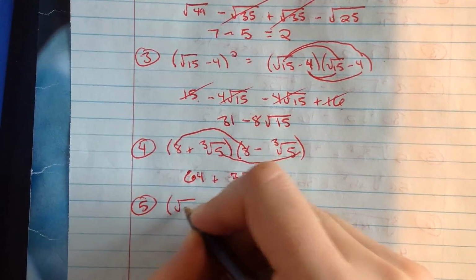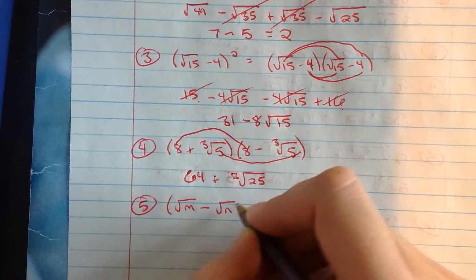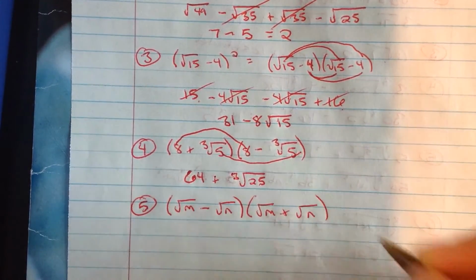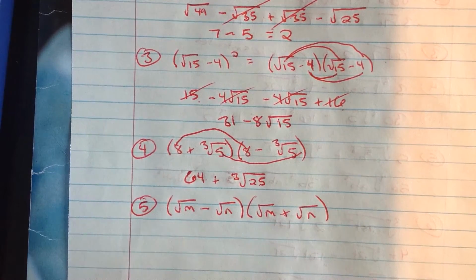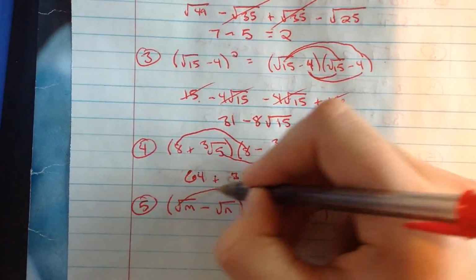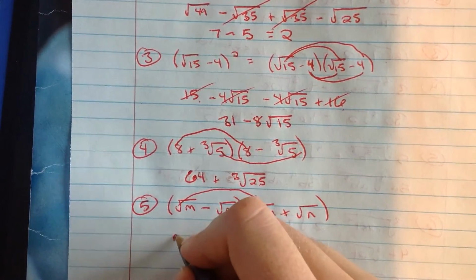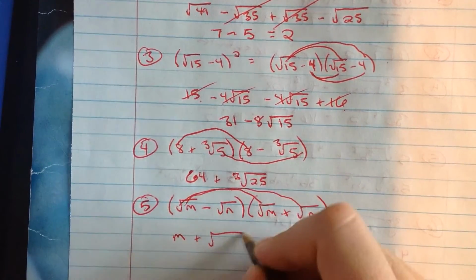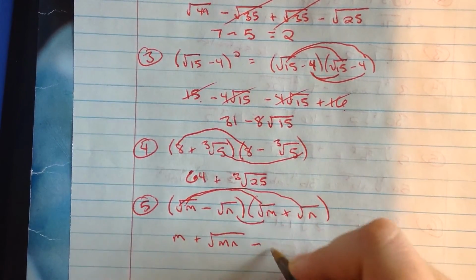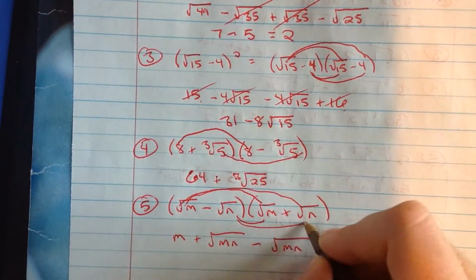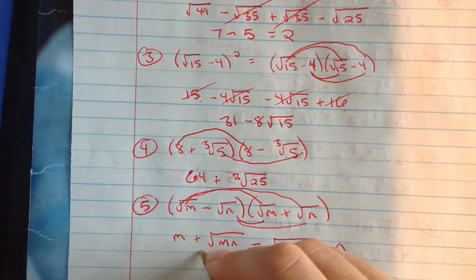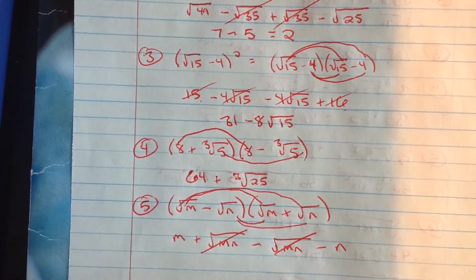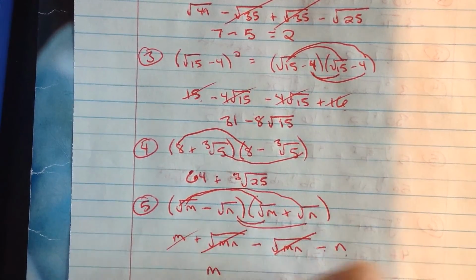If I have the square root of m minus the square root of n, times the square root of m plus the square root of n, conjugate pairs once again, but we'll show how these cancel this time. m and m cancels the square root, plus square root of mn minus square root of mn minus n. Inside are opposites in sign, but the same number, so they cancel. So I get m minus n.